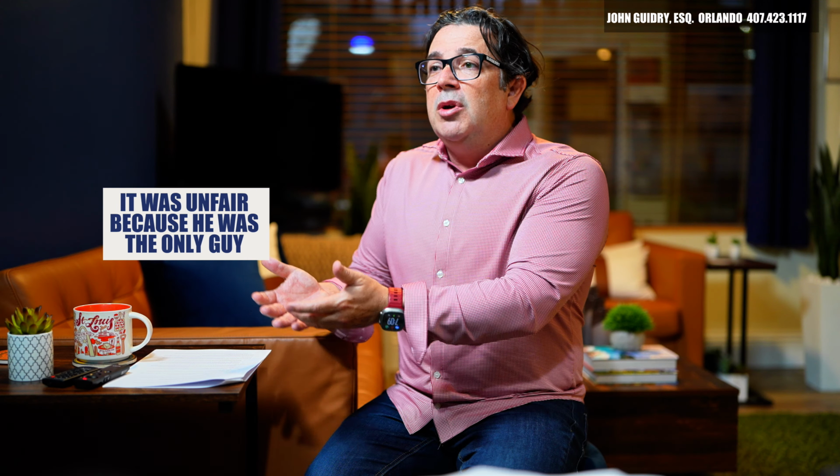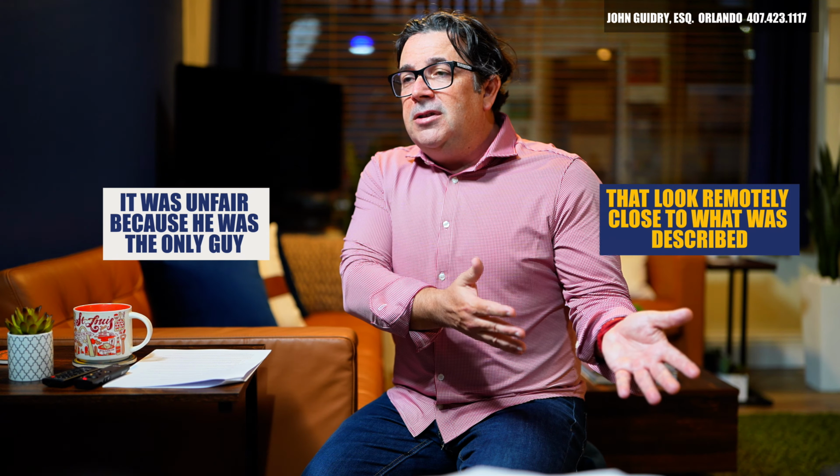The cops need to do a better job with their photo lineups to make sure that they're not too suggestive. And if they are, we do a motion to suppress that identification because it was unfair. Of course the person picked out the white guy with the glasses. He was the only guy out of the 6 that even looked remotely close to what the person described.